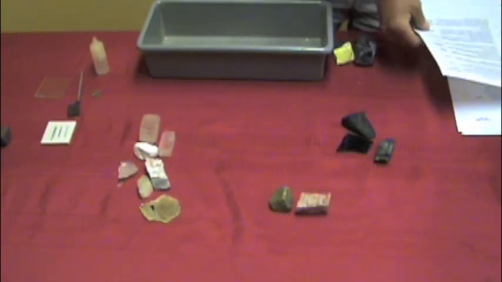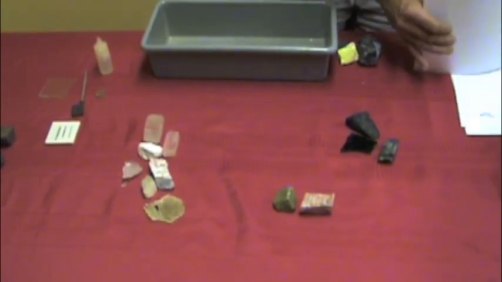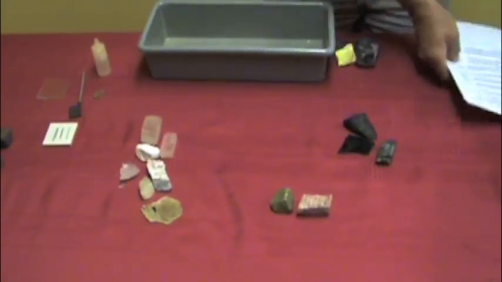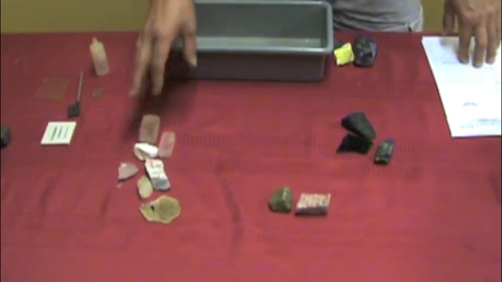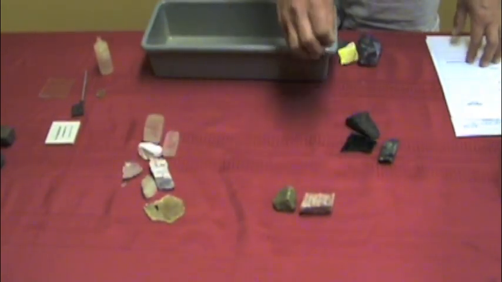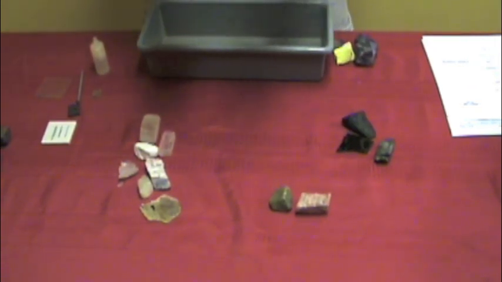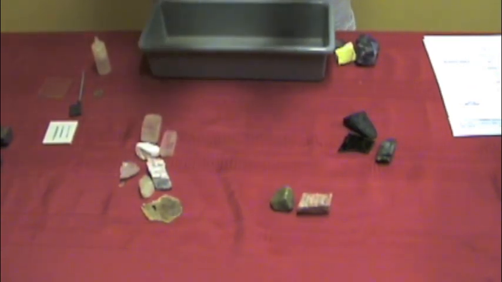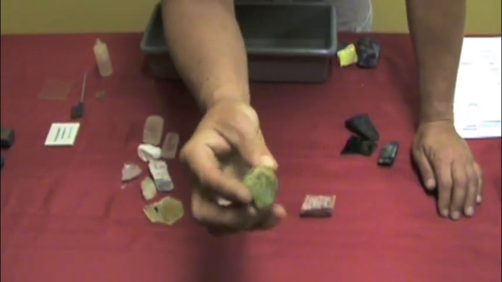So on your sheet, we'll go back to that again. For your non-metallics, do we have any one of these that looks like it's got granular crystals? Granular would be kind of like sand looking. So let's see if we can get a close-up of that.